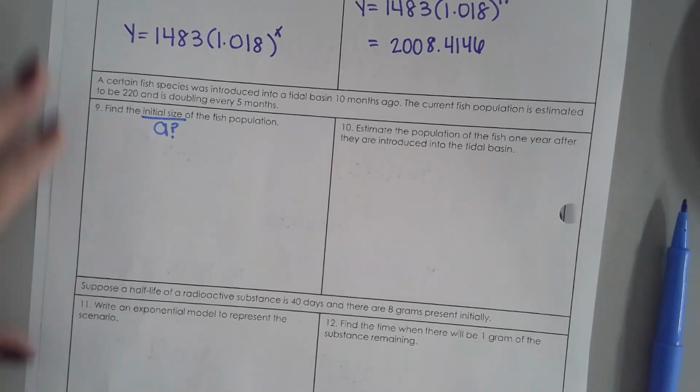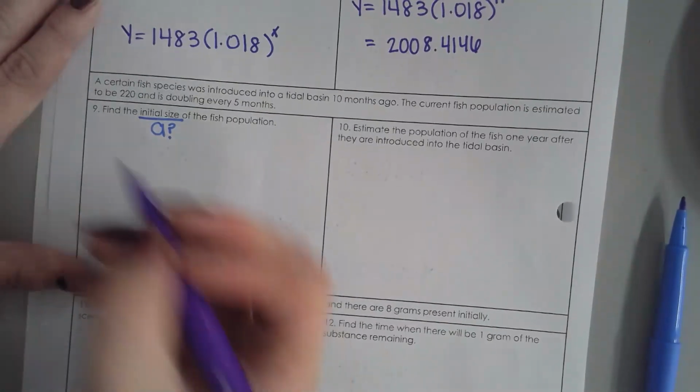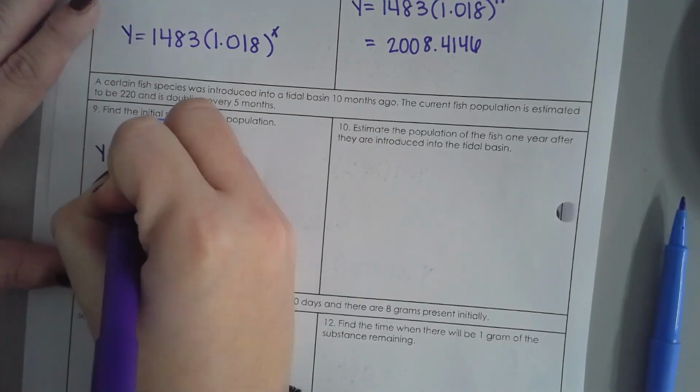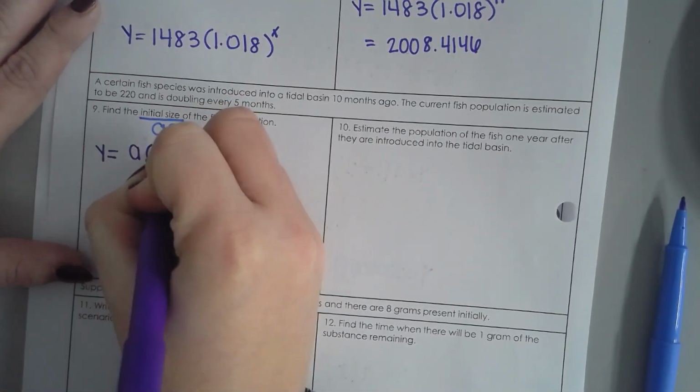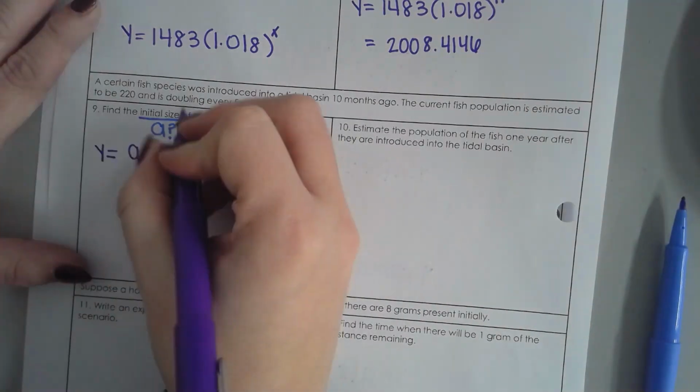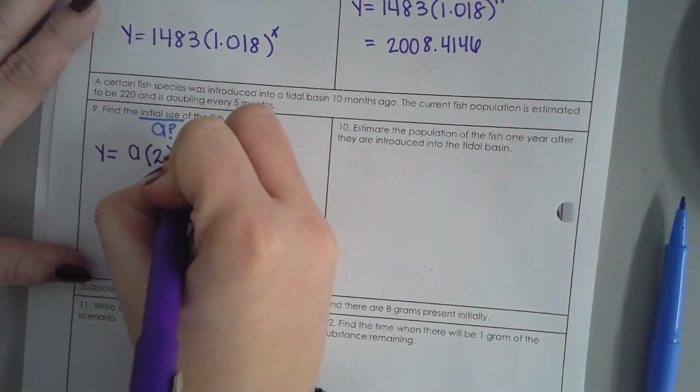So the function that we're going to go with would be y equals a times 2 to the t over 5.